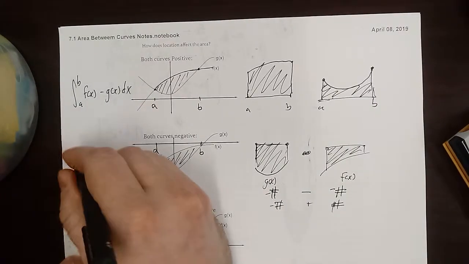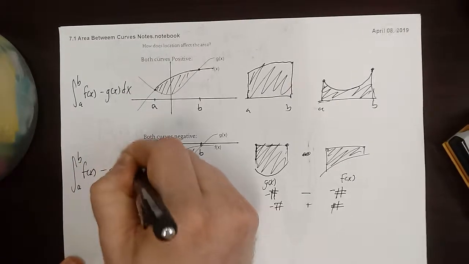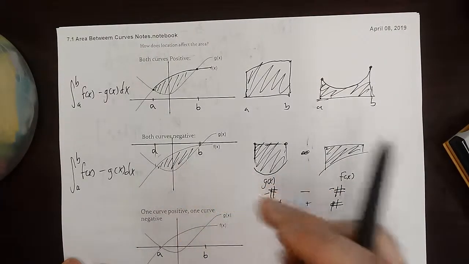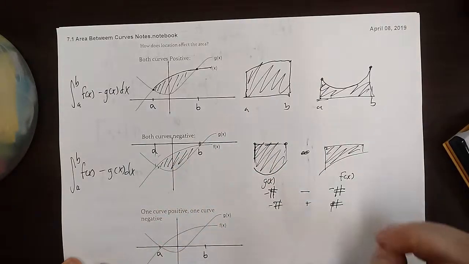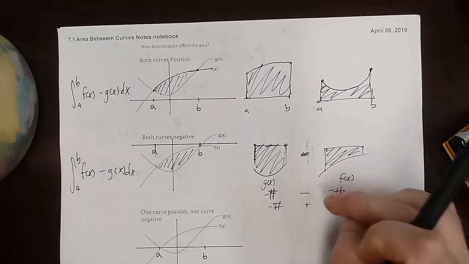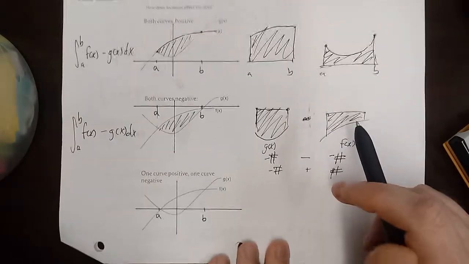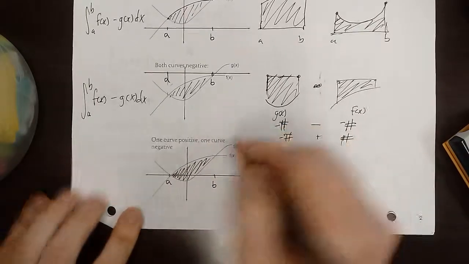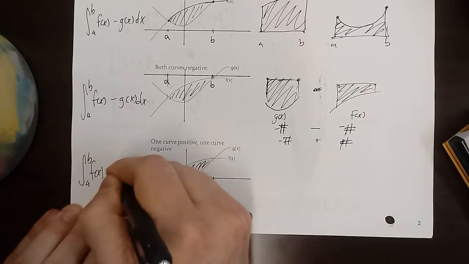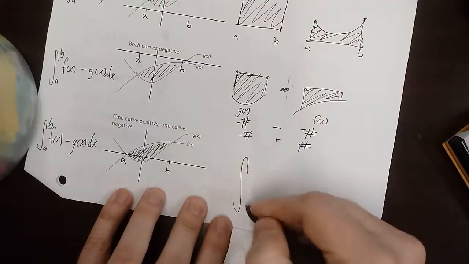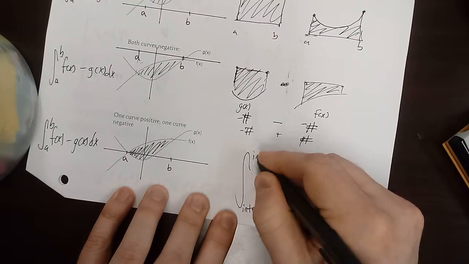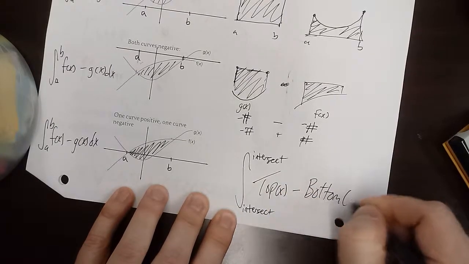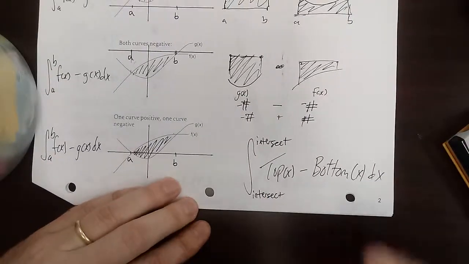All you have to do is take the area from A to B of f of x minus g of x dx. Because the way that the negatives work, we need to find the positive area between these two. If we were to do g minus f, we would get a negative result. And so you might be able to guess the punchline: it doesn't matter how much is above or below. We only ever have to do the integral from A to B of f of x minus g of x dx. It is always the integral from intersect to intersect of top function minus bottom function dx. This will always work.